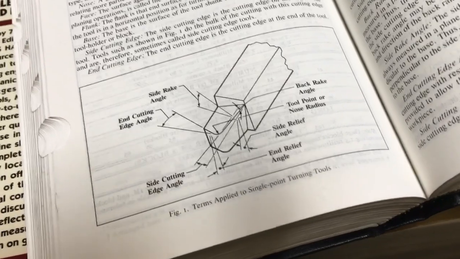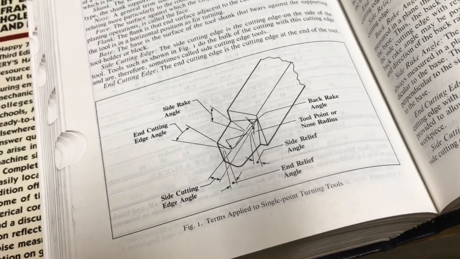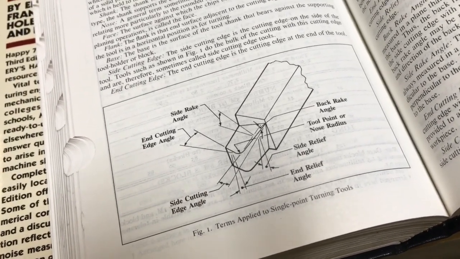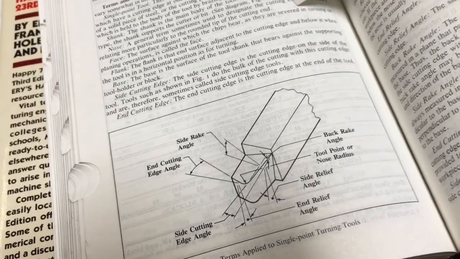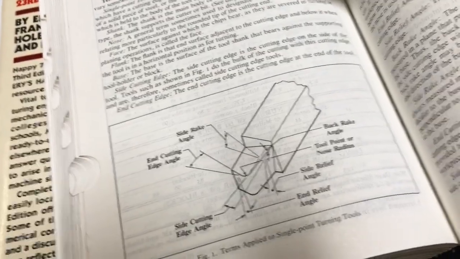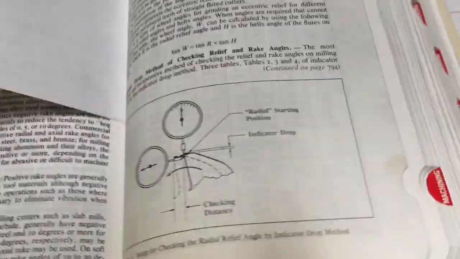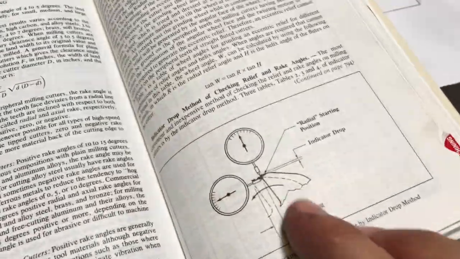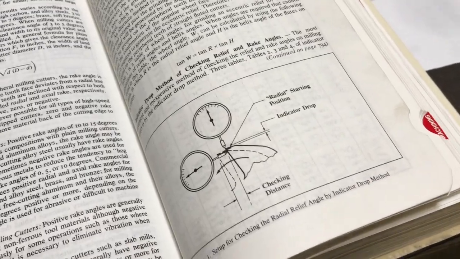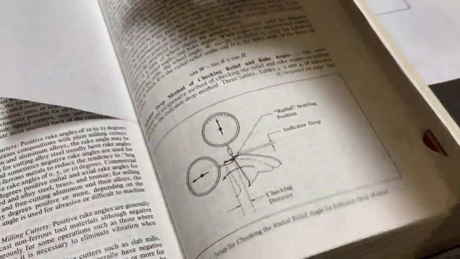I mean, they have everything on there that every other tool has. Side cutting, ends, we got rake, they got end relief, they got side relief. The only thing they don't do is rotate, because the part's rotating. So then if you move over to milling cutters, you got cutter grinding, and it discusses things like rake angles for milling cutters, how to inspect relief with a double indicator setup, and so on and so forth.